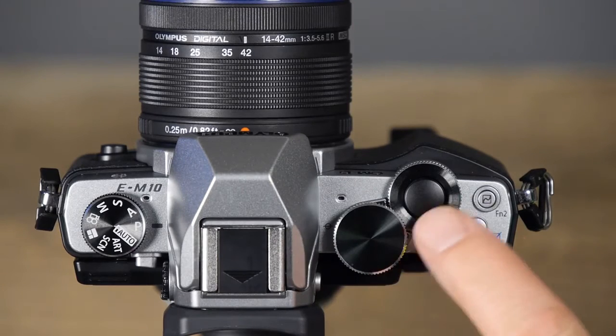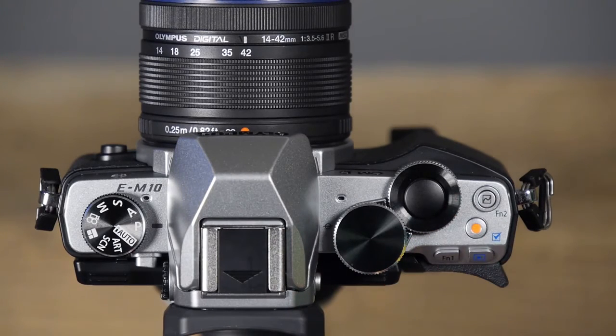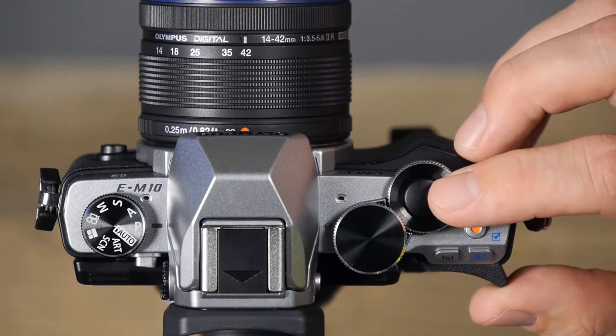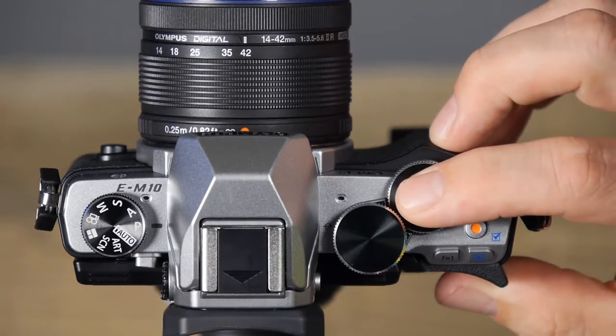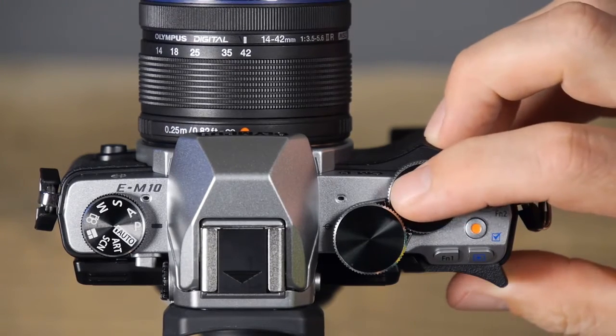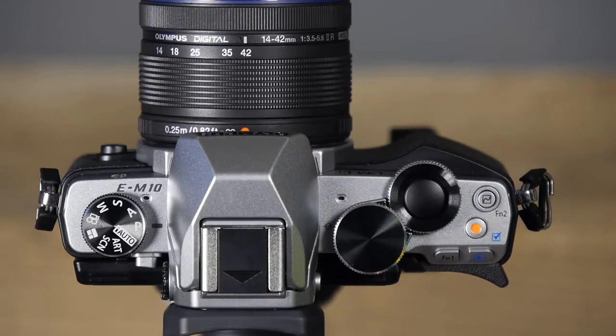These are the front and rear dials, which are used to control many camera functions and settings in the shooting modes. This is the shutter button. To take a picture, simply press the shutter button halfway to allow the camera to focus, and press it the rest of the way to take the picture.